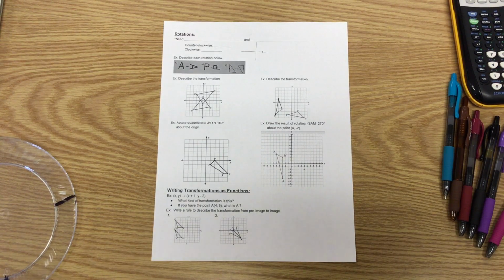So this video is about a transformation called rotations. You guys should be familiar with rotations. Think about planets rotating around the sun. The sun in that scenario would be the center of rotation.